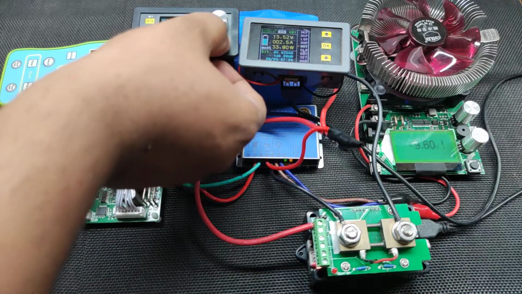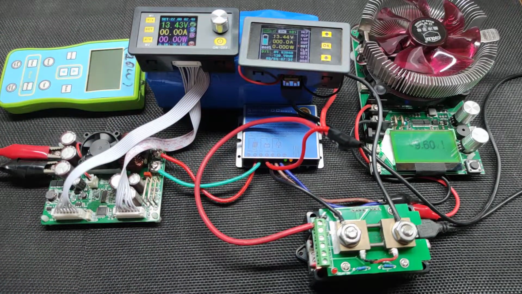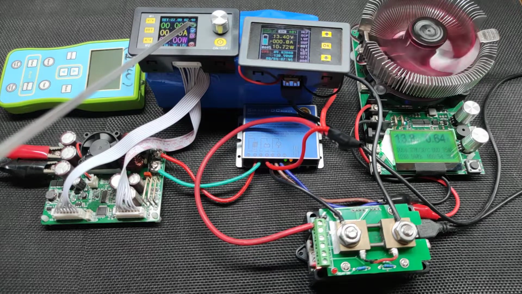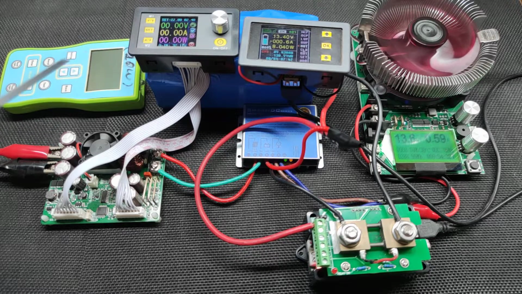Let me just power off the supply for some time, and you will see that the input is around 32 volts and it is set to 22 volt output and 2.4 amperes. So now, as we have turned off the solar power, this charge controller is no longer acting as a solar charger.